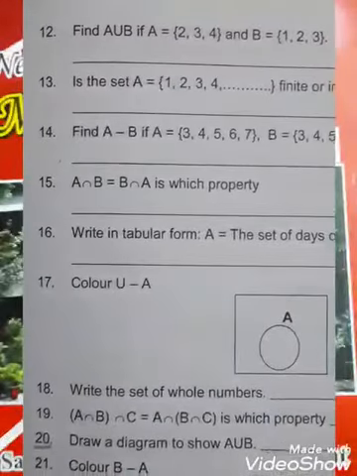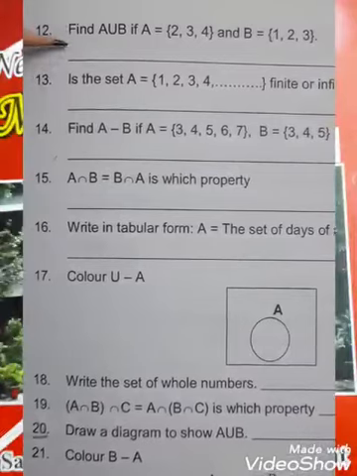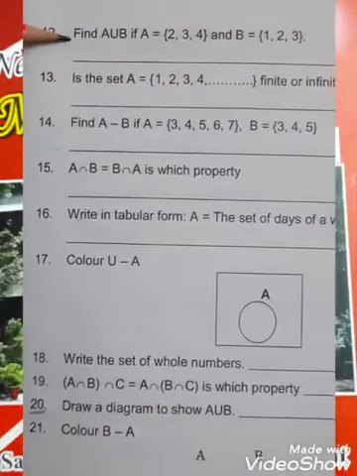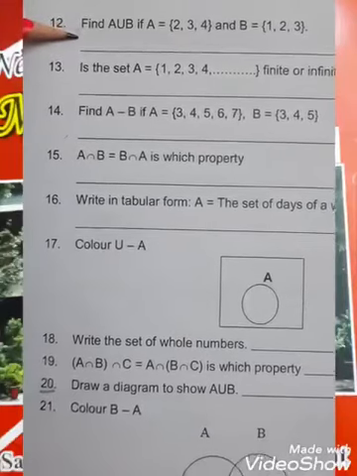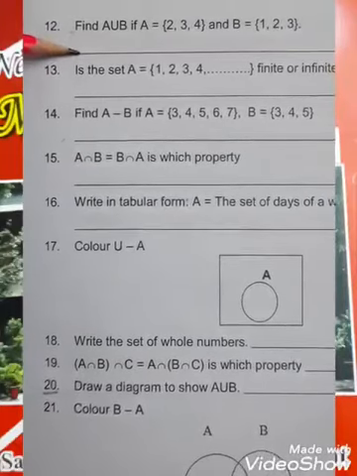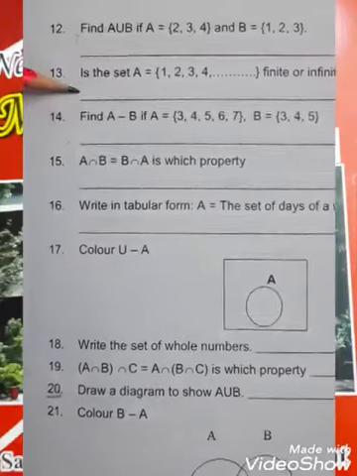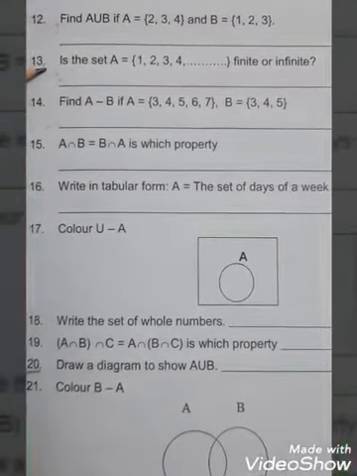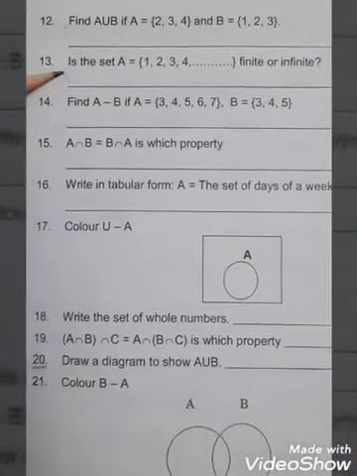Now, come to the question number 12. Here, find A union B. A set is given to you, B set is given to you, so find A union B. Question number 13. Okay, now come to the question number 13.